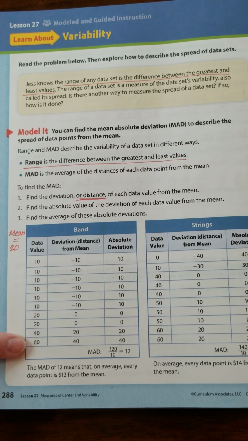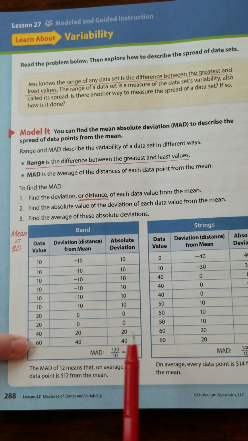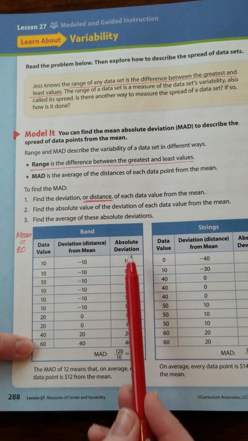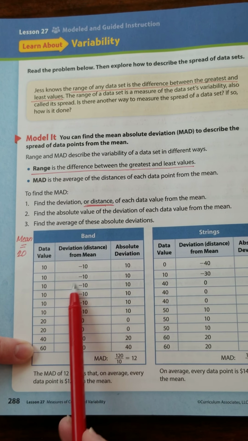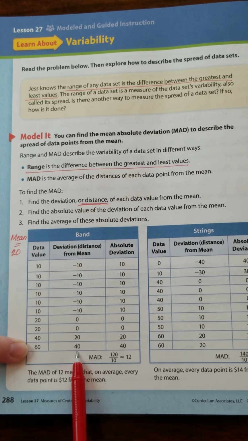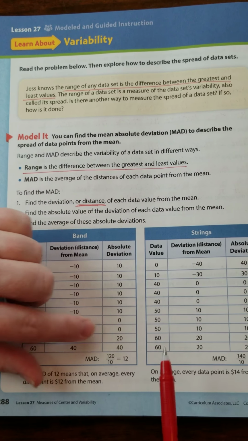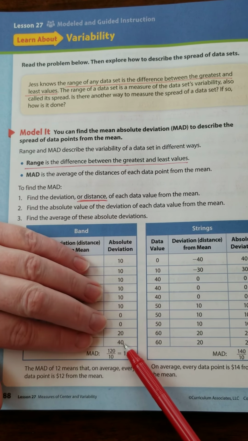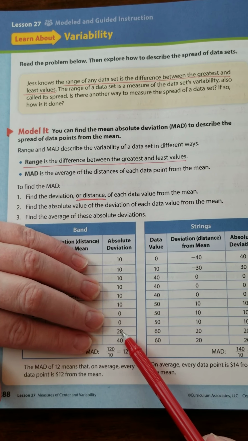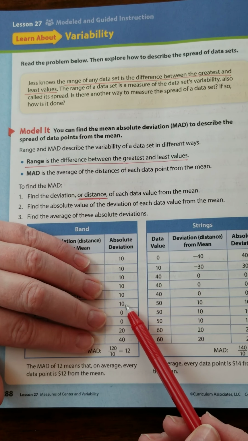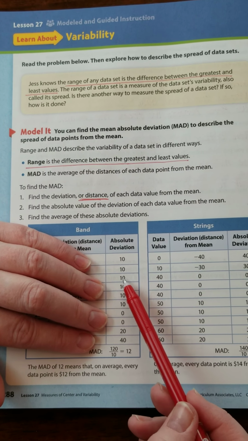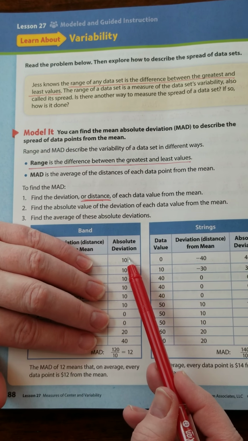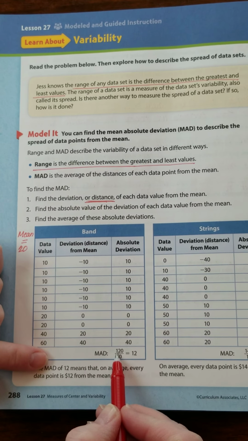So do you see how that works? Once I'm done with that, I add up all of these numbers. Here's how far they are away from the mean. Here's their absolute value. Then I add them up. I'm going to start from the bottom just to make it simpler. So 40 plus 20 is 60. Plus 0, 0. 10 is 70, 80, 90, 100, 110, 120. So I come up with 120.